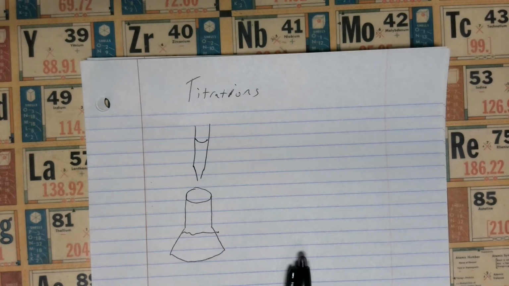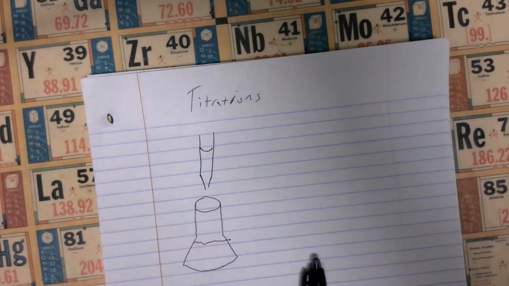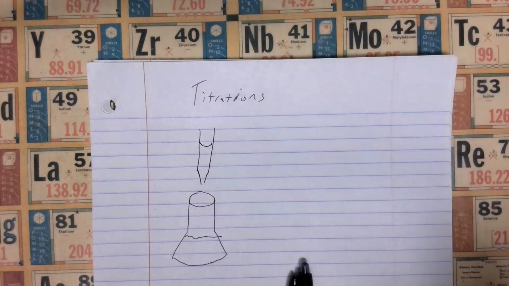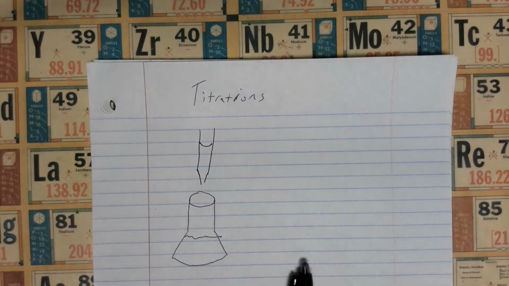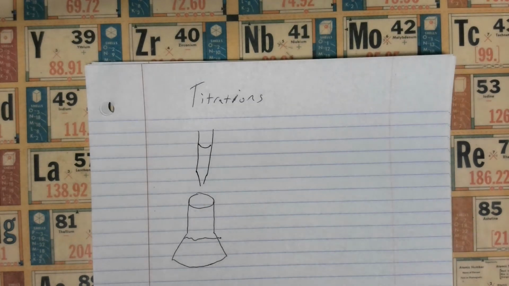All right, so today we're going to get into titrations. Titrations are something that we use when talking about acids and bases, and it's a way that we can determine if we have an unknown concentration of either an acid or base. We can figure out what that concentration is by reacting it with something that has a known concentration.